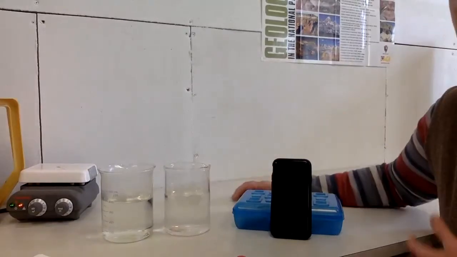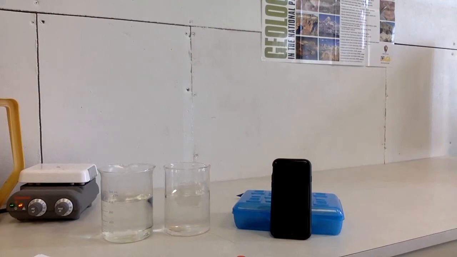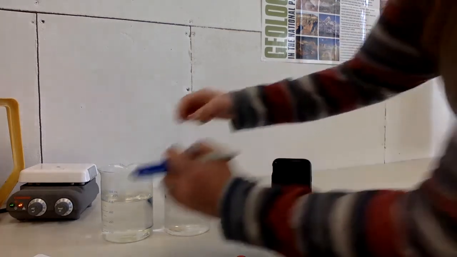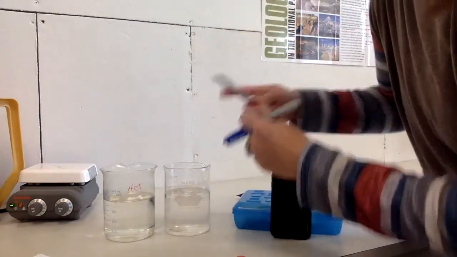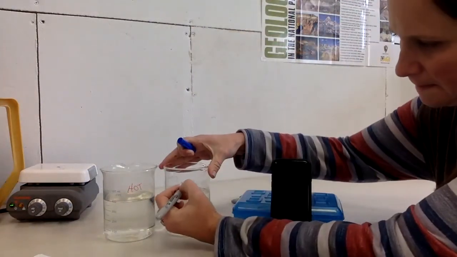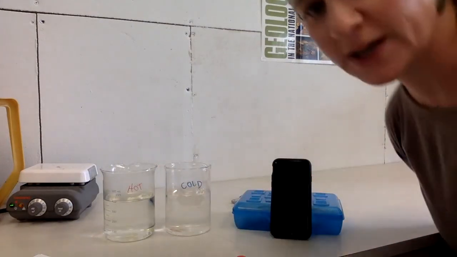I should have a label, that would be good. Let's see if I can get one. So that you can really see the difference. Hot, cold. So make sure you know which one is which.